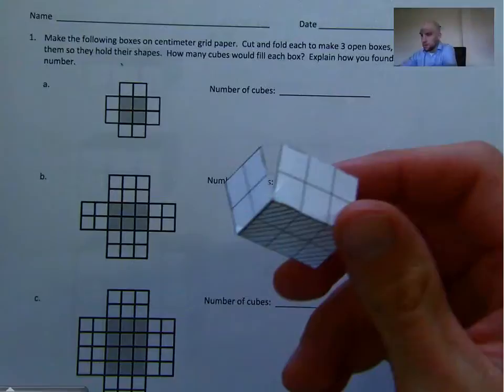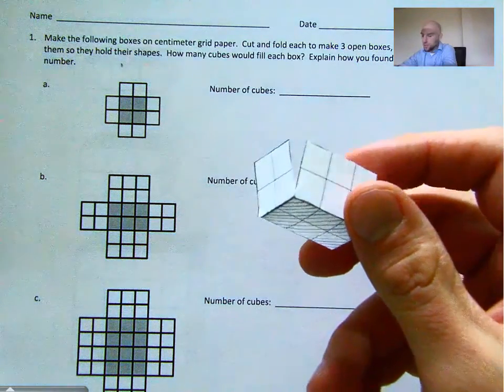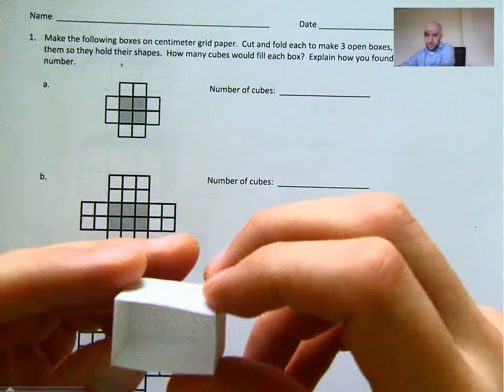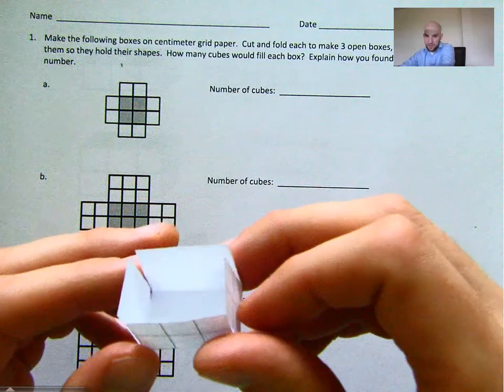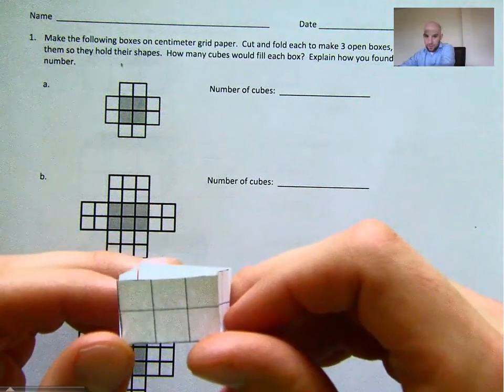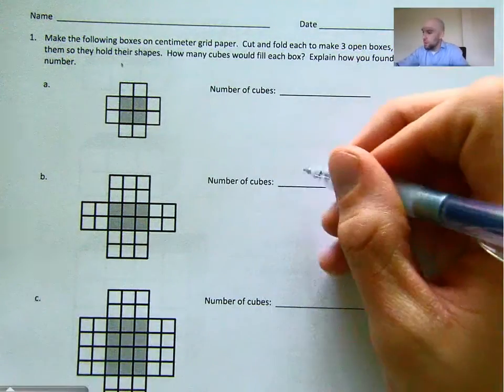So if this was a building and I had 2 floors, my first floor would have 6, but it has 2 floors. So I have 6 on the bottom, and if I packed little cubic centimeters into here, I could fit 6, and I could fit 6 more on top of those 6 to make my second floor. So 6 plus 6 would be 12 cubic centimeters. So I have 12 cubes.